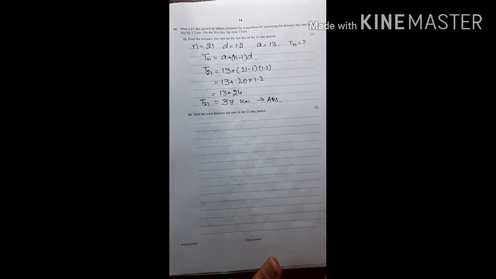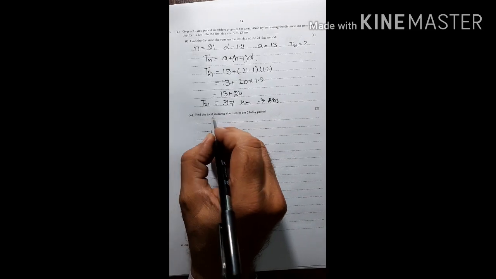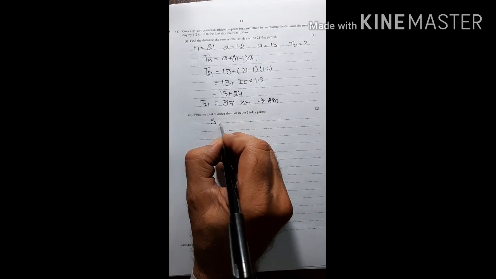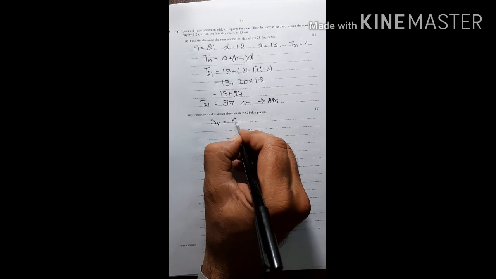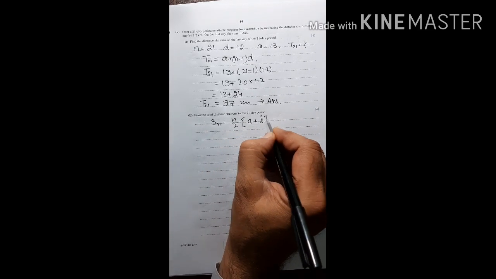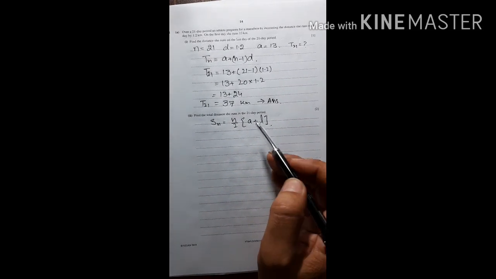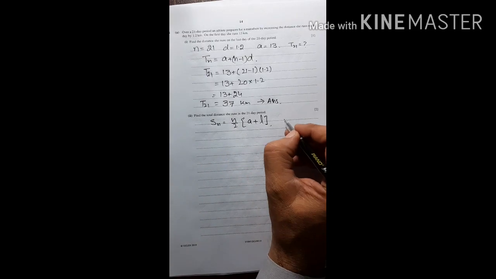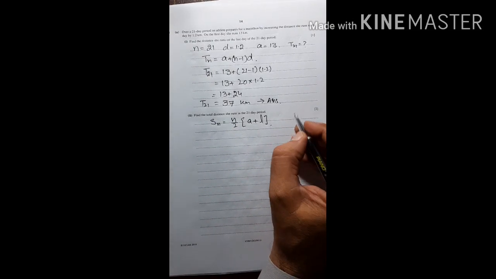Now, find the total distance she runs in the 21-day period. So we need the sum of all 21 days. So the formula for sum is Sn is equal to n over 2 (a plus l). So there is another formula, so I'll use this one, it is more convenient. The other one I can also write here.